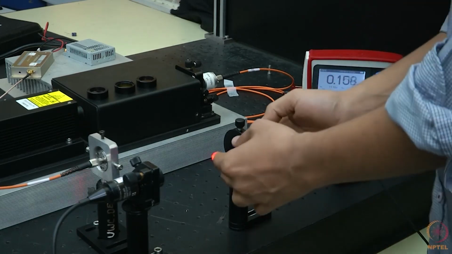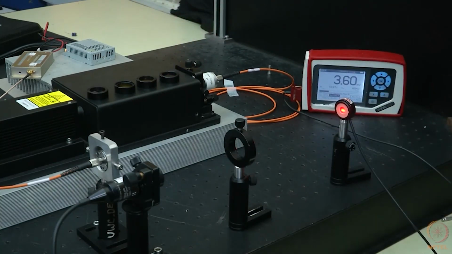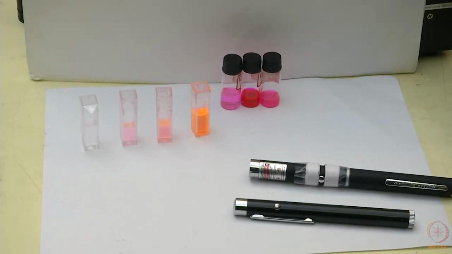Okay, so this will be the first part of this experiment. Okay, we'll move on now to the second part. So in the second part of the experiment, we'll observe the fluorescence phenomena.